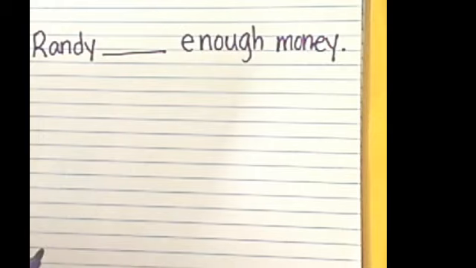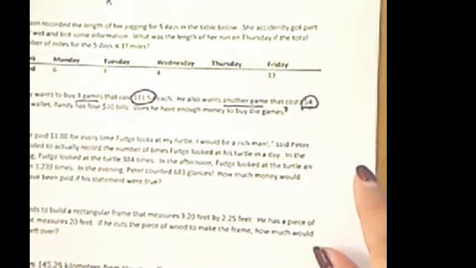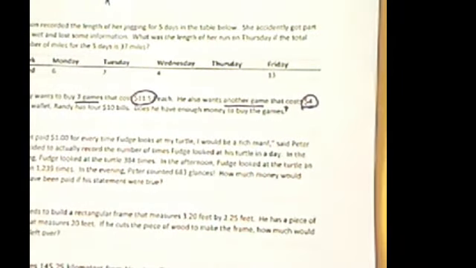So let's see what we're looking at here. How many games does Randy want to buy? You read through the question yourself. You decide, how many total games does Randy want to buy? Did you say 3?